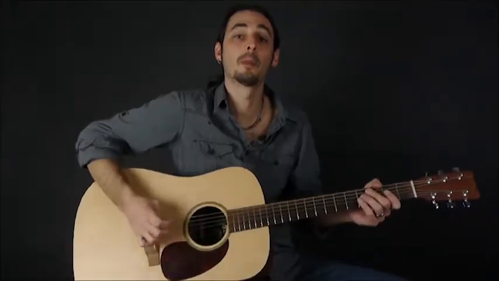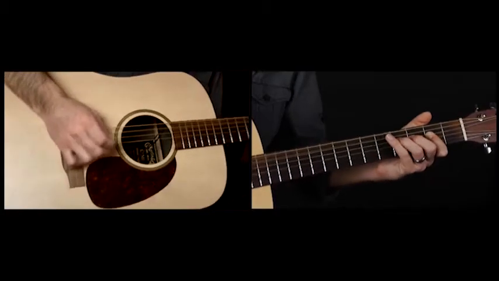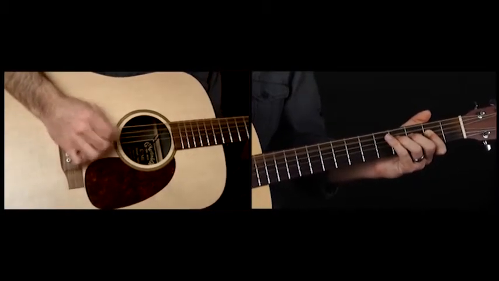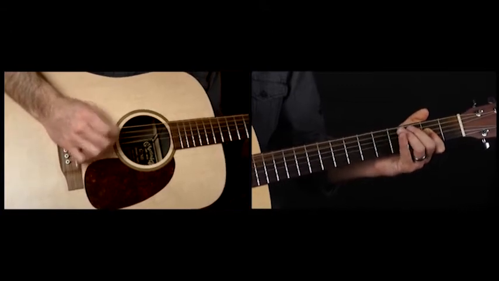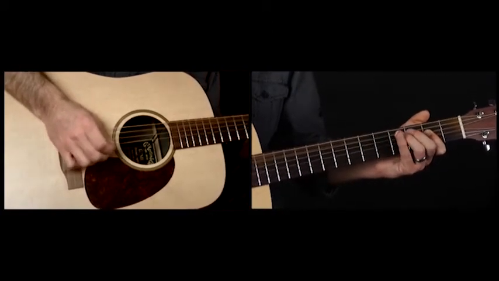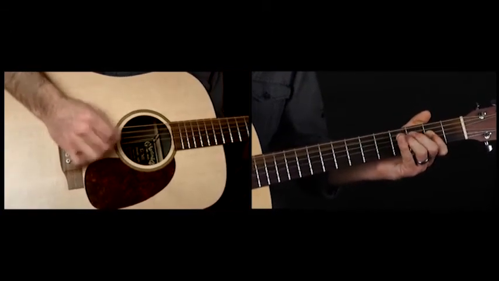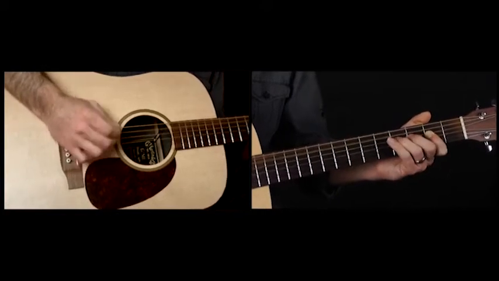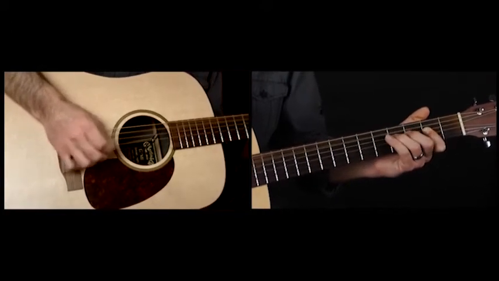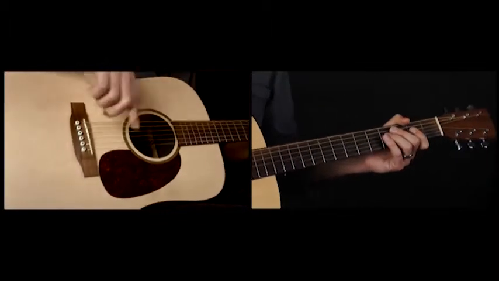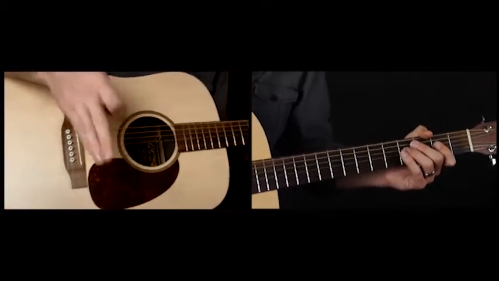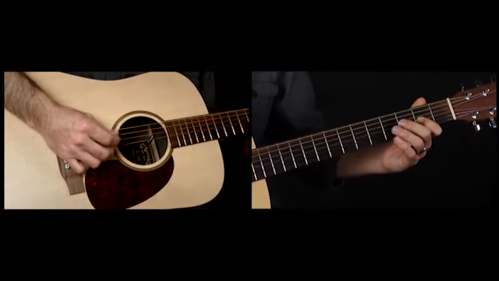Okay, so we're gonna play 4 bars of that. 1 and 2 and 3 and 4 and 1 and 2 and 3 and 4 and 1, 2 and 3 and 4 and 1, 2 and 3 and 4, and then we're gonna move to our 4 chord, which in the key of A is D. So we go to our D power chord.